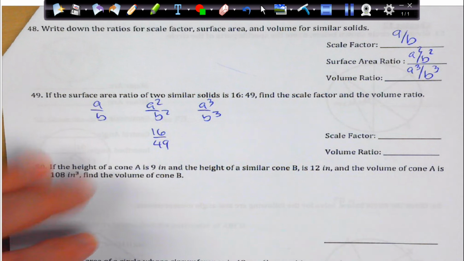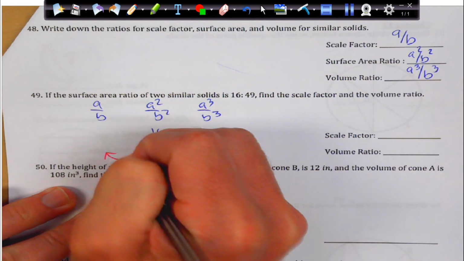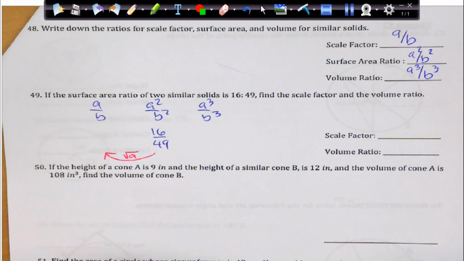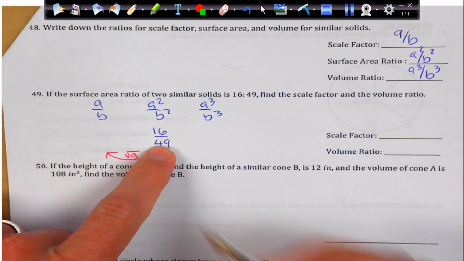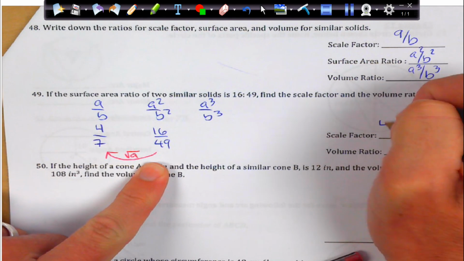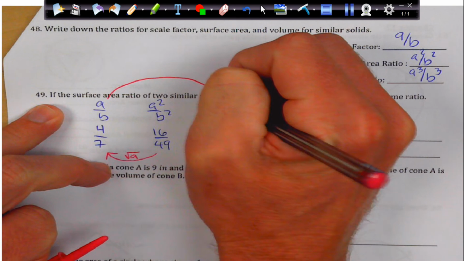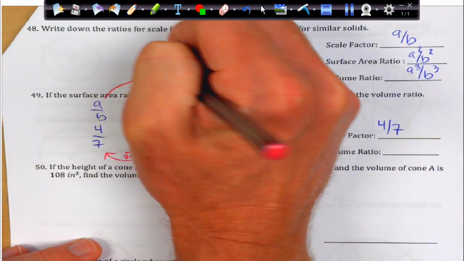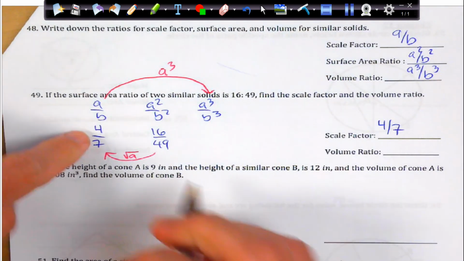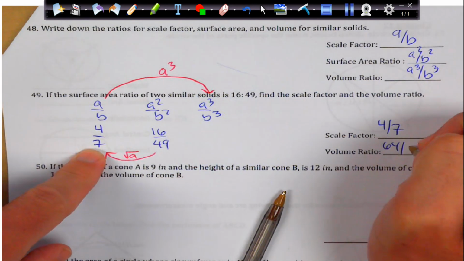To go from here back to here, I have to square root my A or B value. So square root of 16 is 4, square root of 49 is 7. So that gives me that value. And then to go from A to B to this, we have to cube our values. So that's going to be 4 cubed, which is 64, and 7 cubed, which is 343.